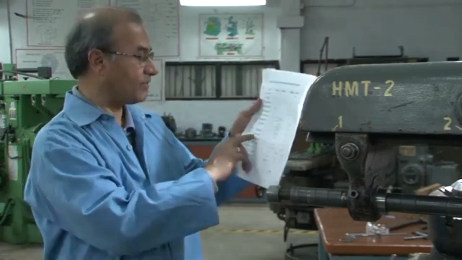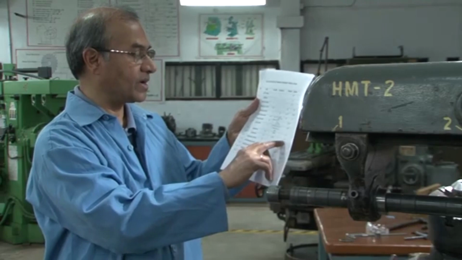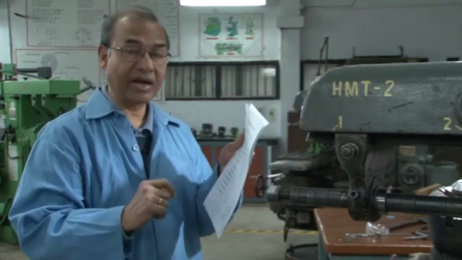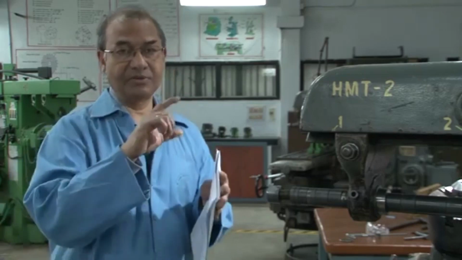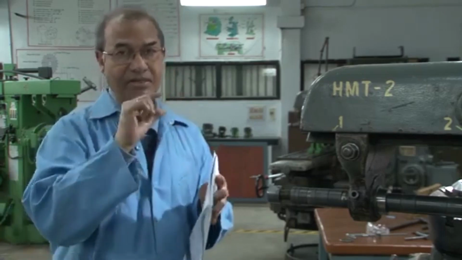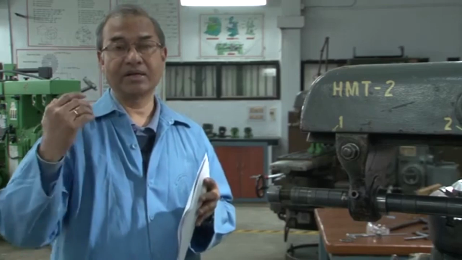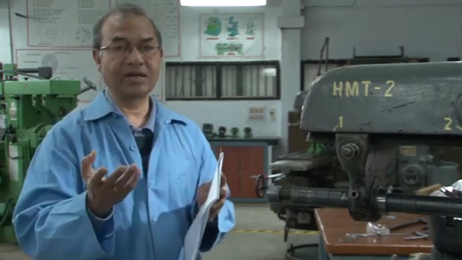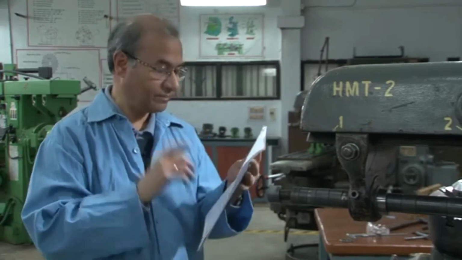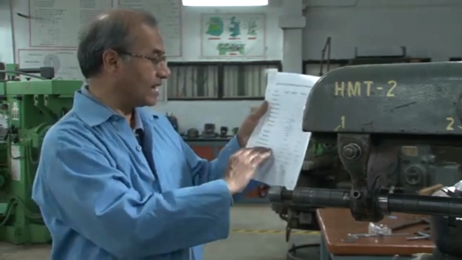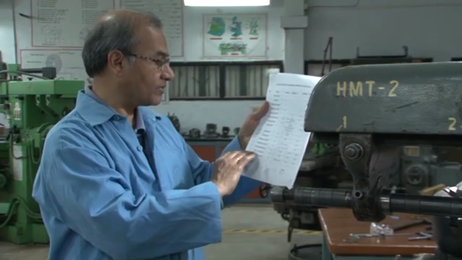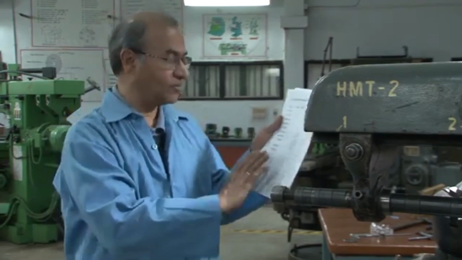Addendum is 1.5, dedendum is 1.875. You know that the addendum is the difference between the maximum diameter and the pitch circle diameter, whereas the dedendum is the difference between the pitch circle diameter and the minimum diameter. Then similarly, the dedendum angle, addendum angle, outer cone angle. For everything there is a formula.